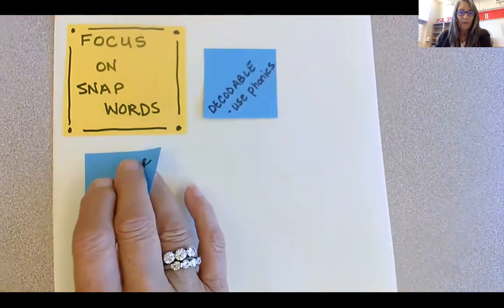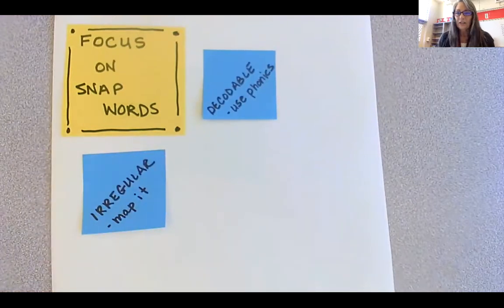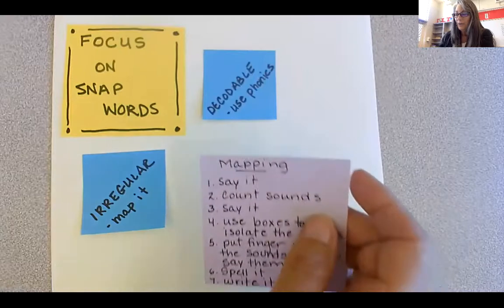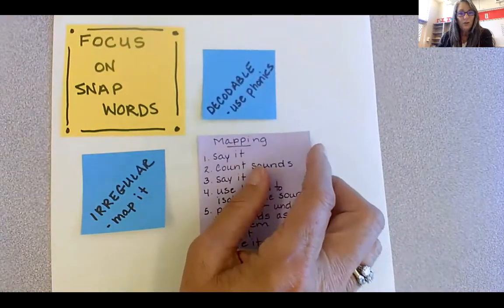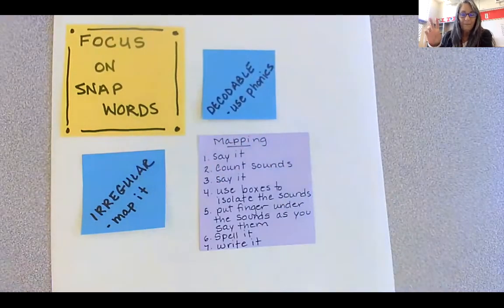But sometimes we come up against irregular snap words, like the word said. And in that case, you might want to do some mapping of that, some orthographic mapping. And some of you may be familiar with that, and some of you may not. However, it's not difficult. Here's a process that you can use to map the word.